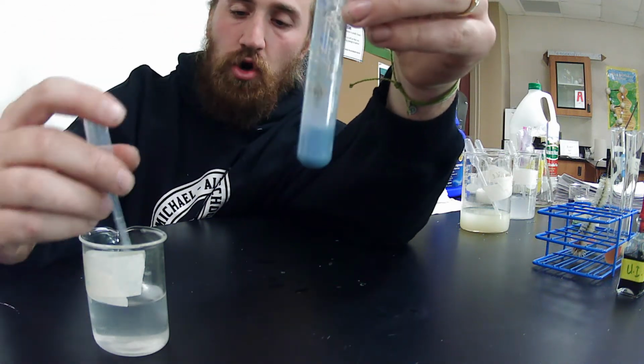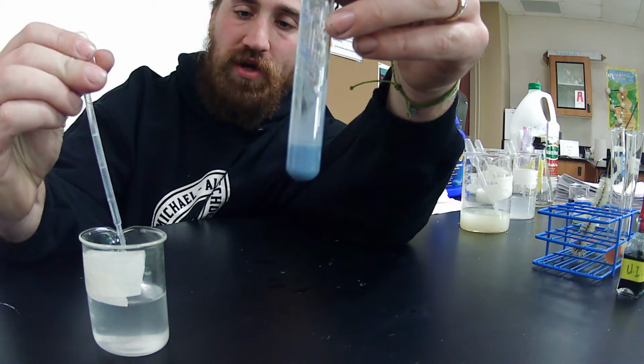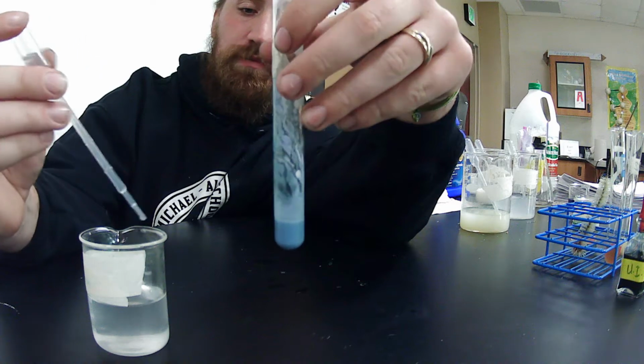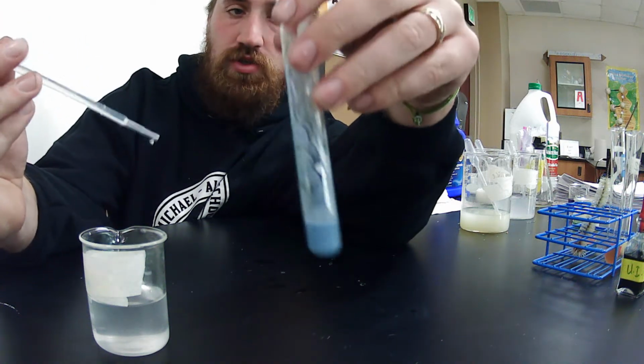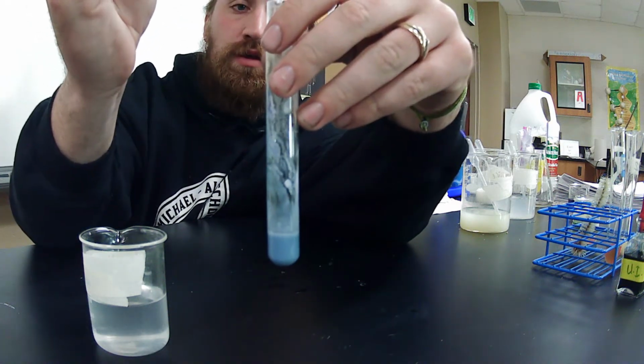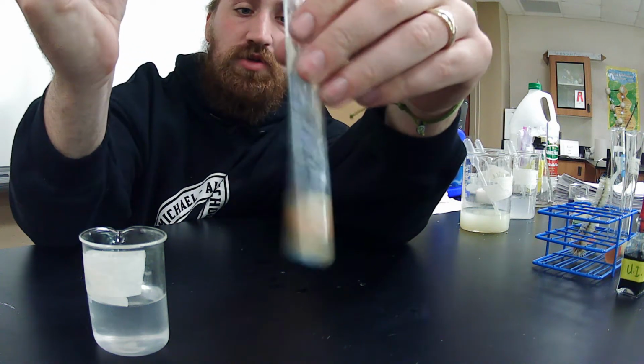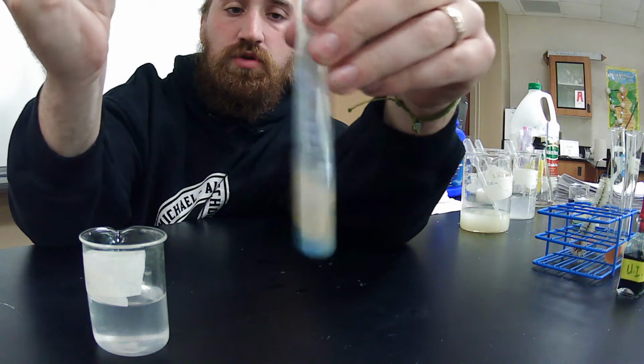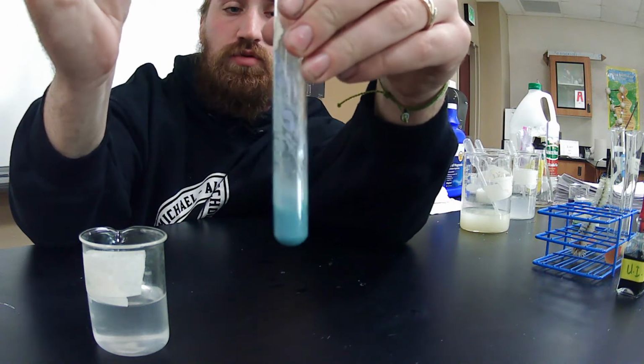But this isn't always going to be true. There is a point where I can overload or put too much acid in there where we cannot return back to a basic solution. So let's see if we can reach there. I'm going to keep dropping pipettes in there. Shake it up. Turns to green, turns back to blue. Add some more. Shake it up. Green back to blue.